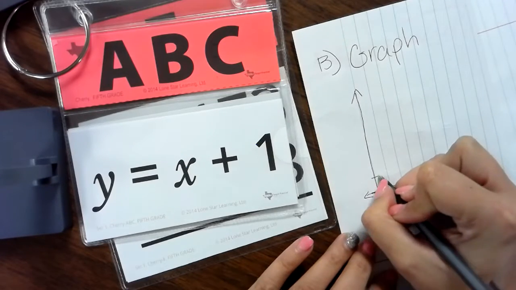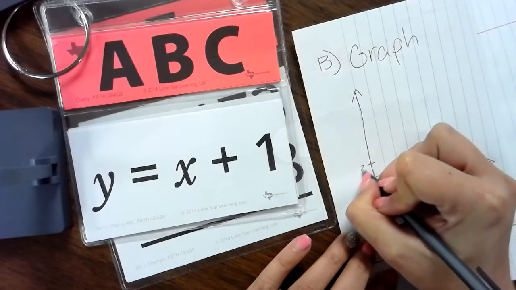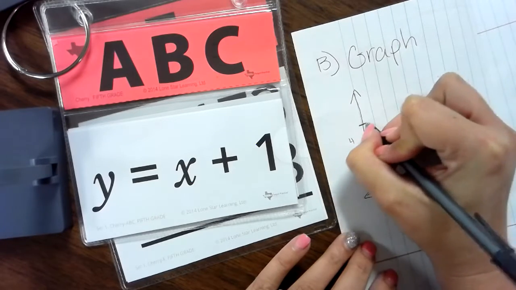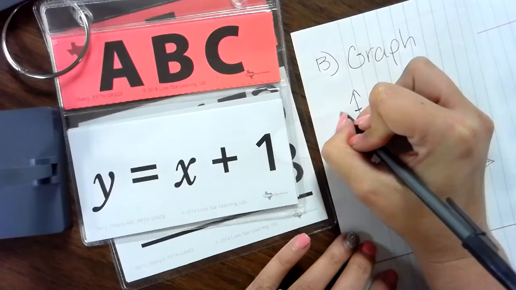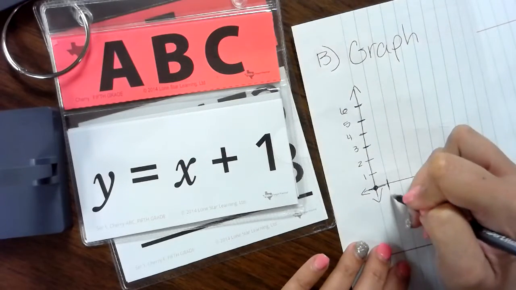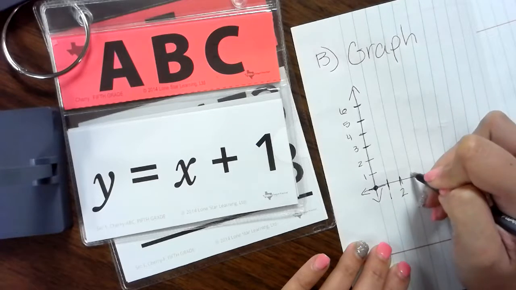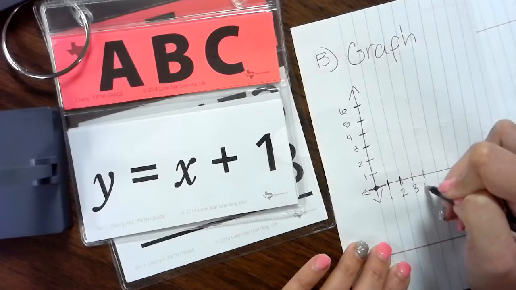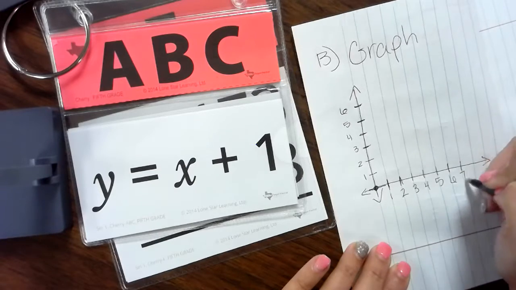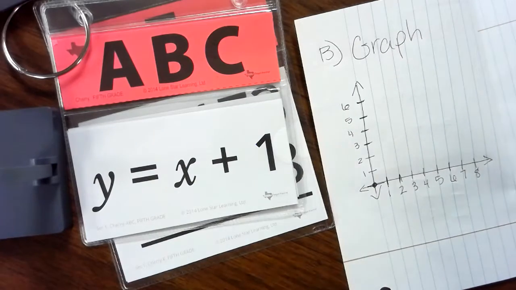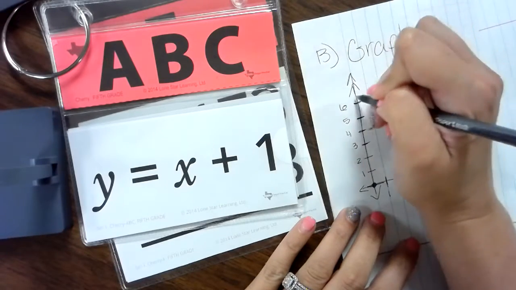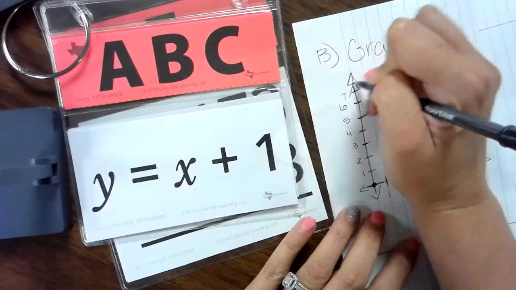Then I'm going to go 1, 2, 3, 4, 5, 6, and so on. I can make it however I want. 1, 2, 3, 4, 5, 6, 7, 8. Okay, so I made my coordinate plane. And I can go all the way up here and make 7 and 8 if that makes me happy.